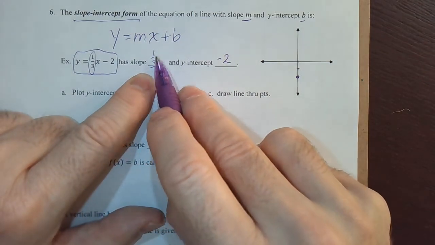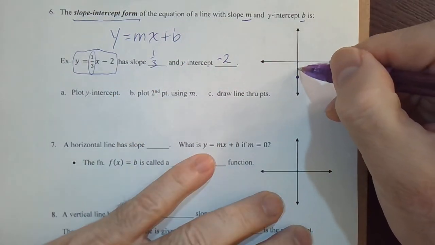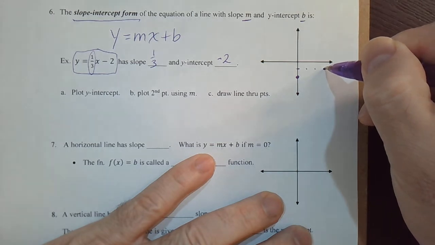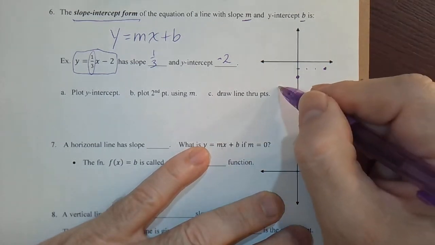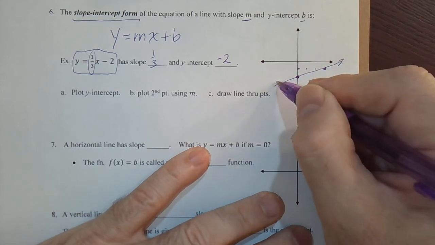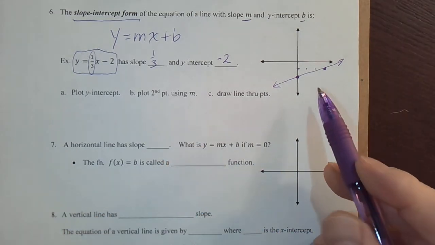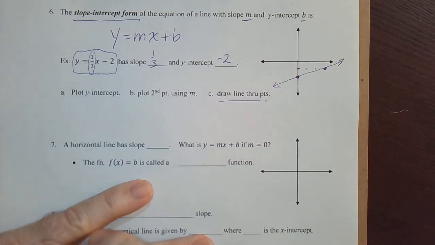So we're going to start at the first point and then realize the slope is 1/3. So it means rise over run, means go up 1 to the right 3. Go up 1 to the right 3. And once you have 2 points, you just connect them. And it's a line, so you put arrows on both sides. That's one simple way of graphing a line in slope-intercept form. Last thing we did was draw the line through the points.